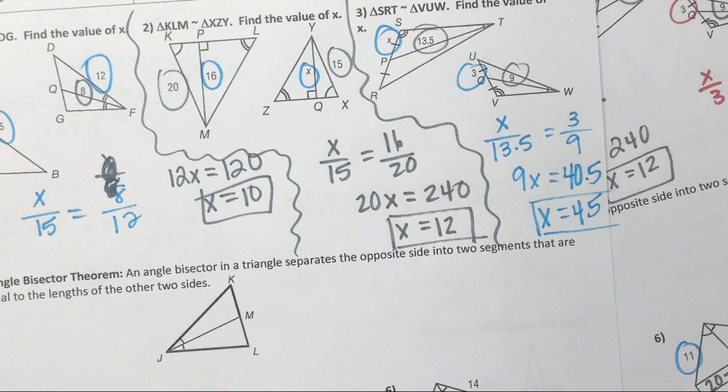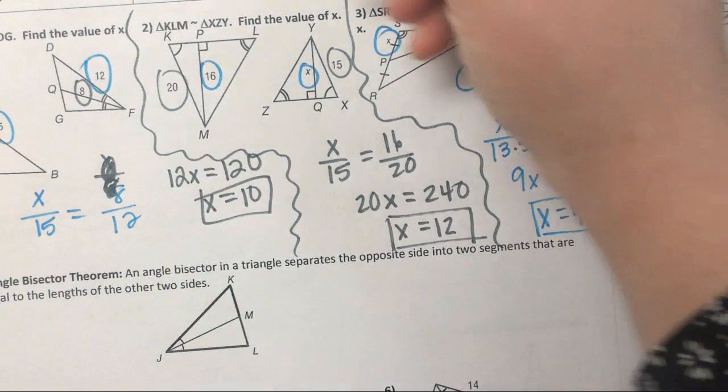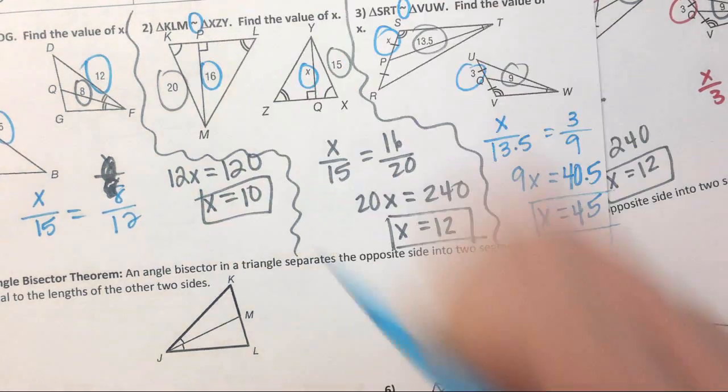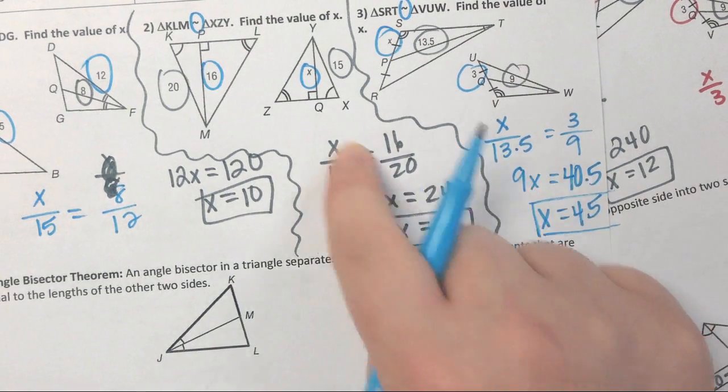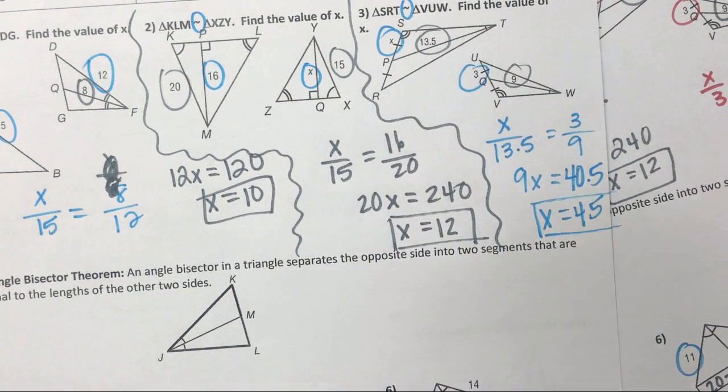So, even though you don't remember what an altitude or a median is, you should. You for sure know what an angle bisector is. Regardless, if you're told in the directions that the shapes are similar, which is what we were told, then you still just get to set up normal proportions, cross multiply, and solve. So again, if you can't set up proportions, show me your work, cross multiply, and solve, we got an issue on this section too.